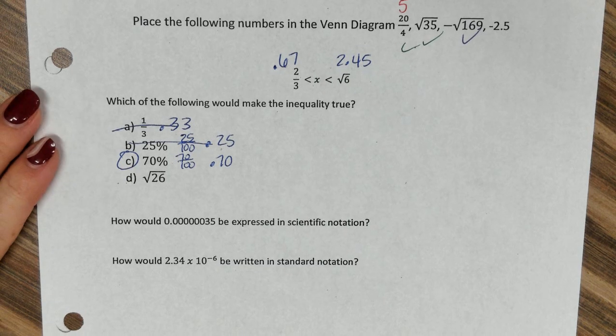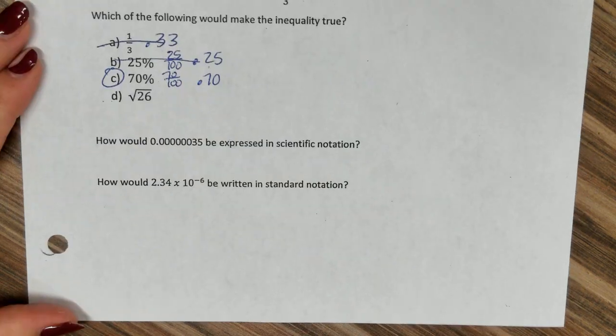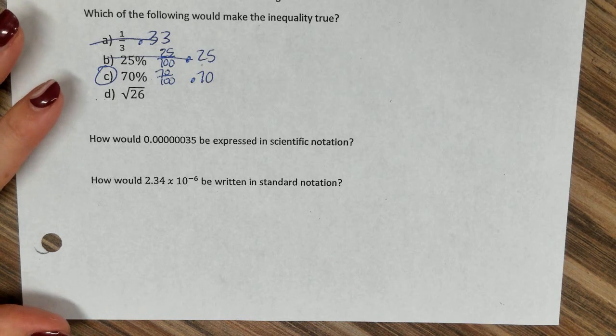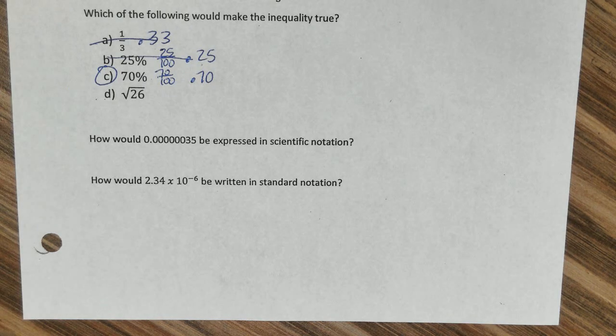All right. Now we go to scientific notation. And guys, it's been a long time since we've done these, so I know some of us might have forgotten. If you have forgotten, write this down. Let me wait for some of y'all to get caught up. I see some people still writing.